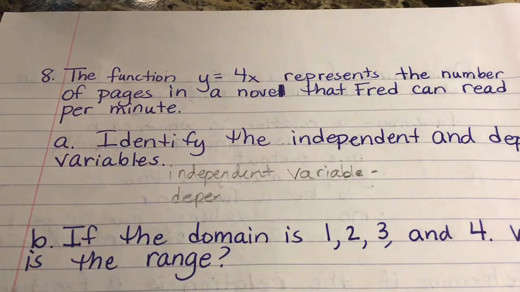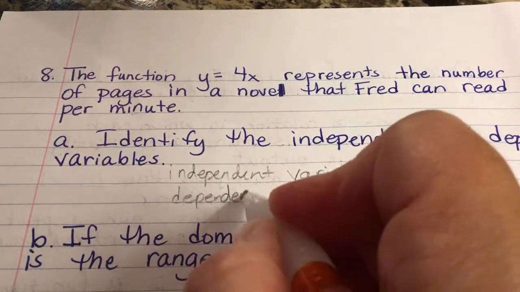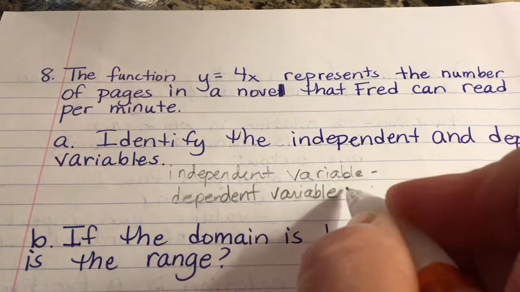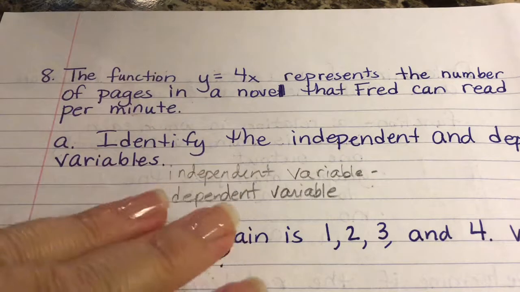Well, hopefully you can think about it like this. The total number of pages that Fred reads depends on the number of minutes in which Fred is reading.